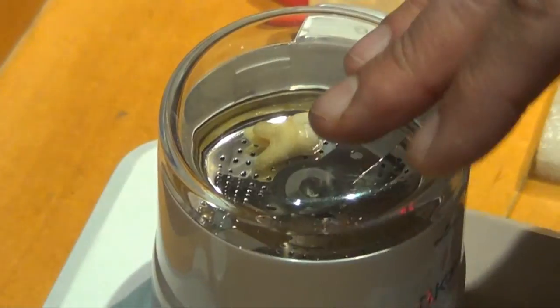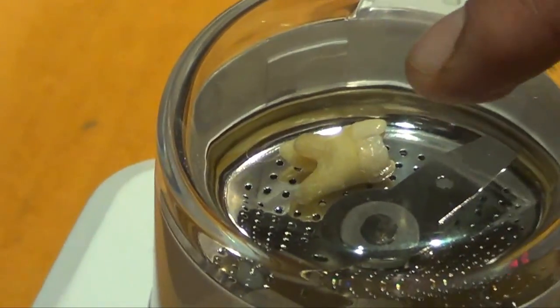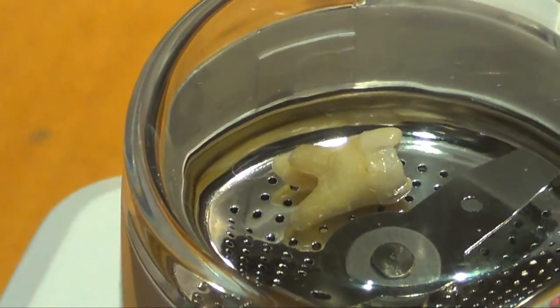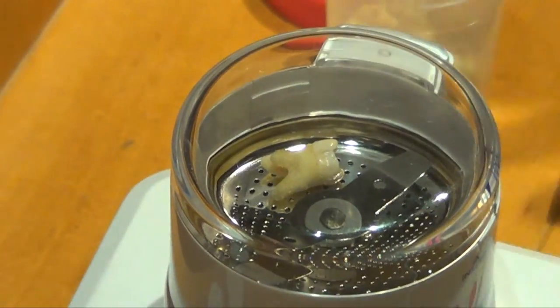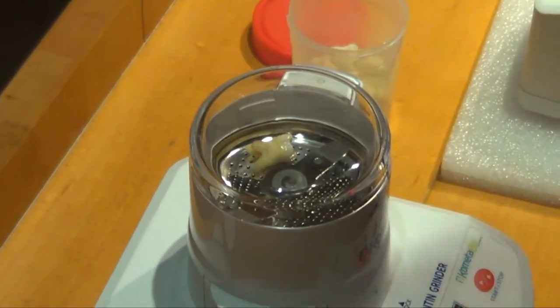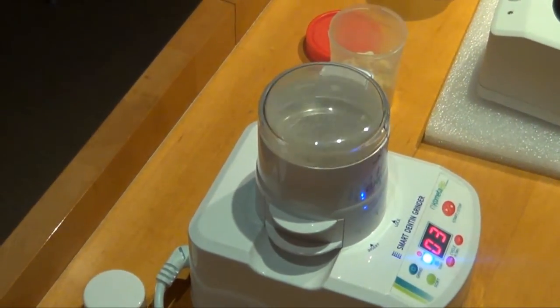If, let's say, for the same patient you have more teeth, you can put more inside one container. By the way, you can put up to 5 incisors, probably 3 canines, and sometimes 2 molars, depending on the size, of course. And now we press start.